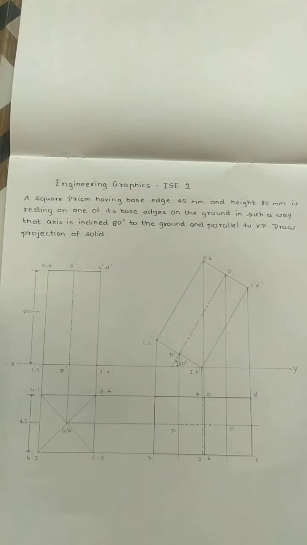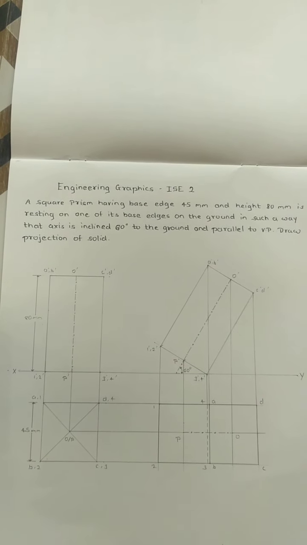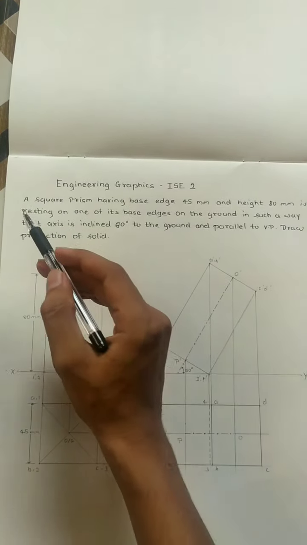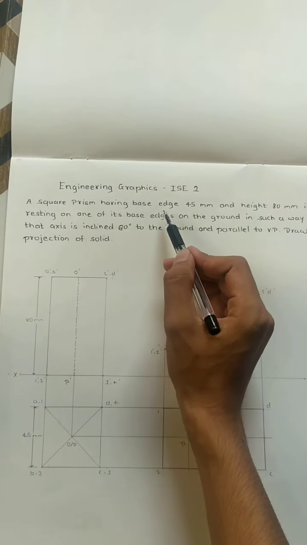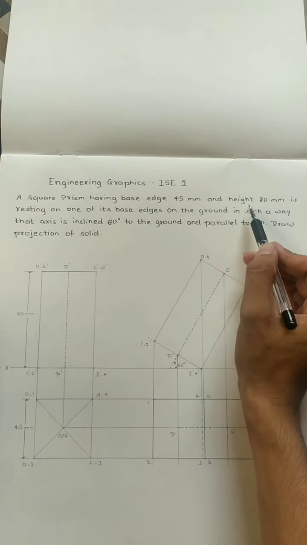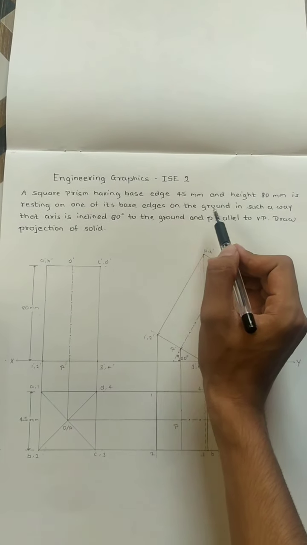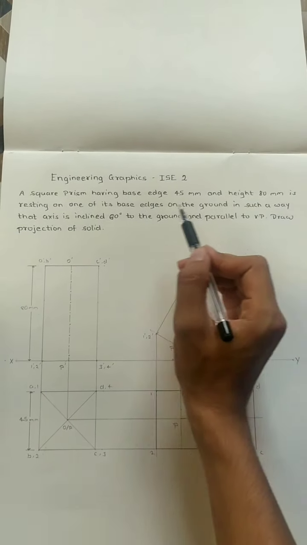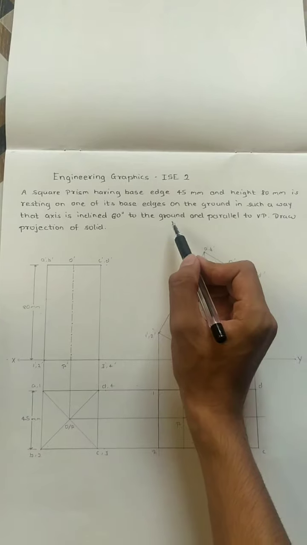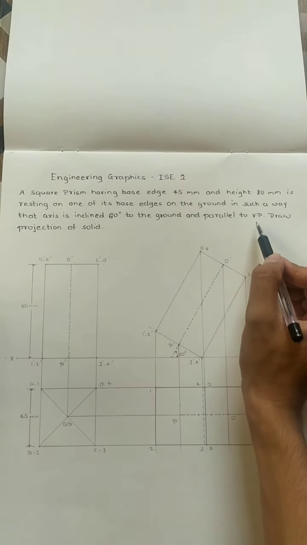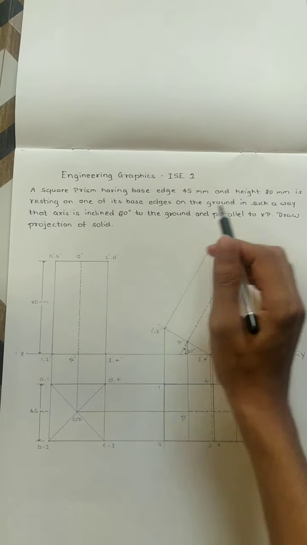Today we are going to discuss the problem of projection of solid along with its complete solution. So now start with an example. The example is a square prism having base edge 45 mm and height 80 mm, resting on one of its base edges on the ground in such a way that the axis is inclined 60 degree to the ground and parallel to VP. Draw the projection of solid.